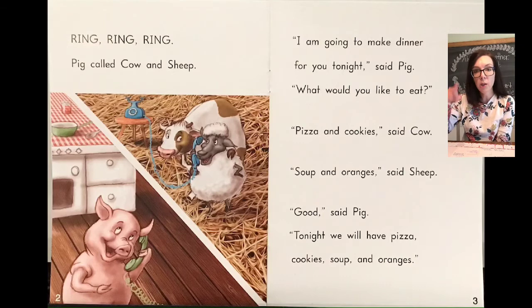So if you look on page 3, I'm going to read that first sentence and I want you to be thinking, does it make sense and does it look right? So you're going to double check me. Normally I do that with you, but this time you're going to check me and see, is what I'm reading, does it make sense? All right, so here we go. I am going to make a dinner tonight for you, says Pig. So what do you think? Did it look right? Did it make sense?